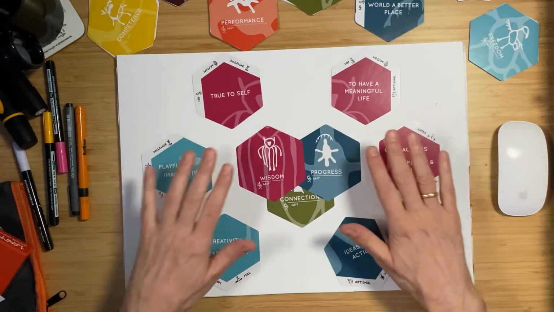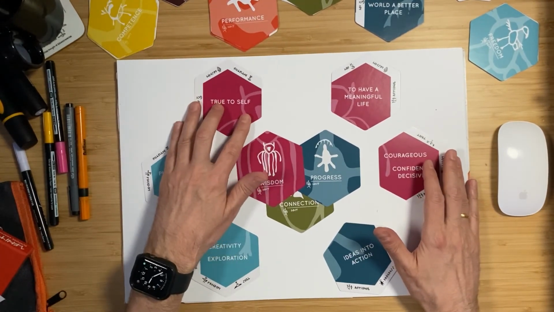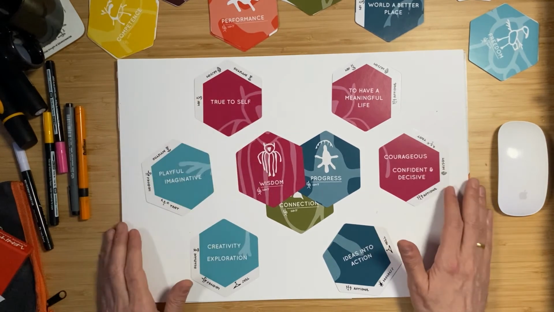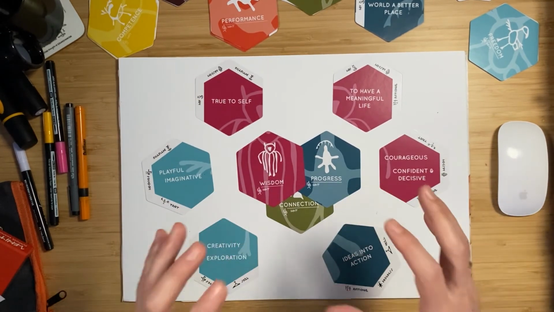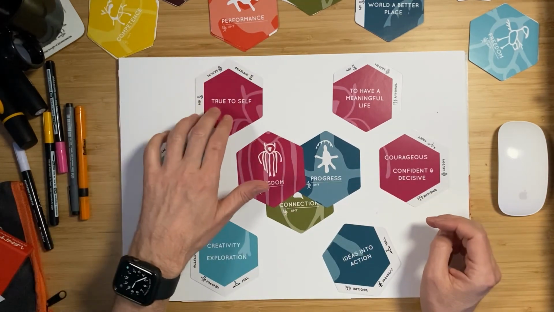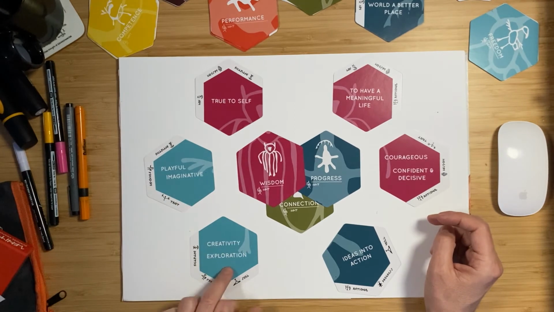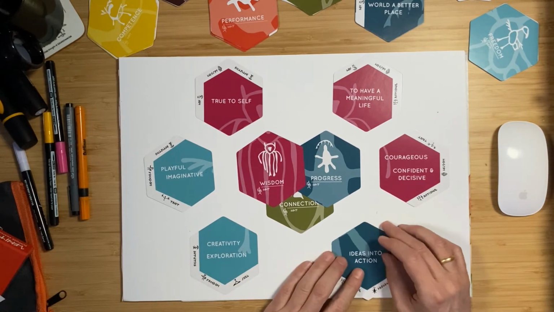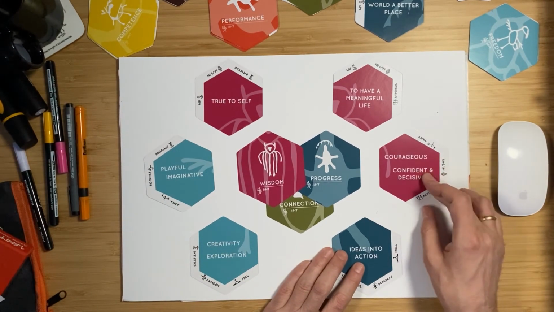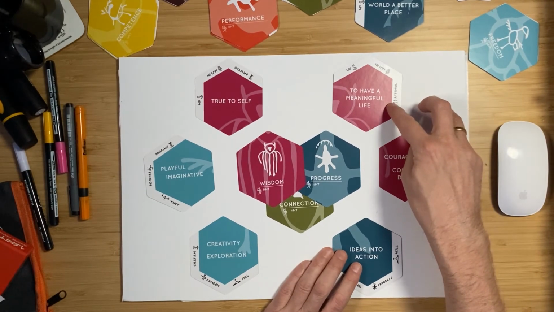So if we look at this animal that you've created, at the moment, just to double check if we have everything right. At the heart of this, you have wisdom, progress, and connection. Then if I go from the top, you have true to self, playful and imaginative, creative exploration, ideas into action, courageous, confident, and decisive, and to have a meaningful life.